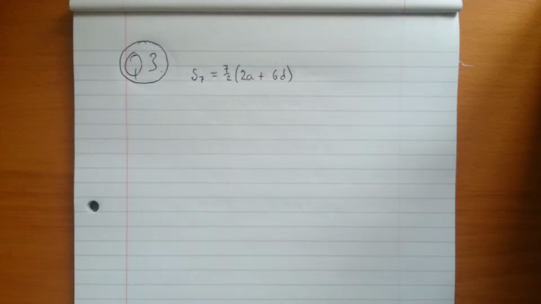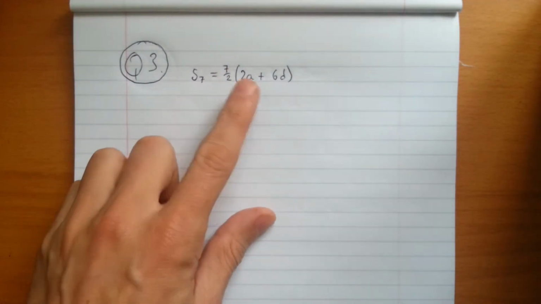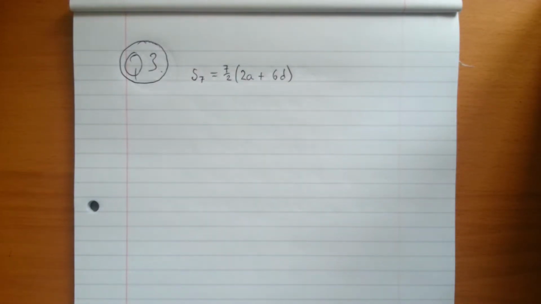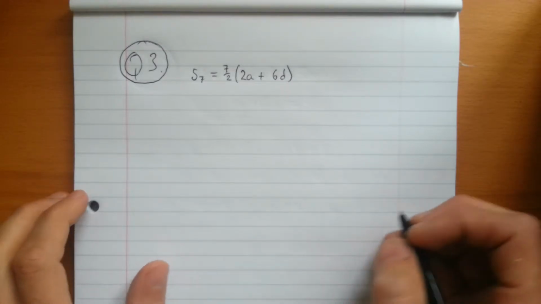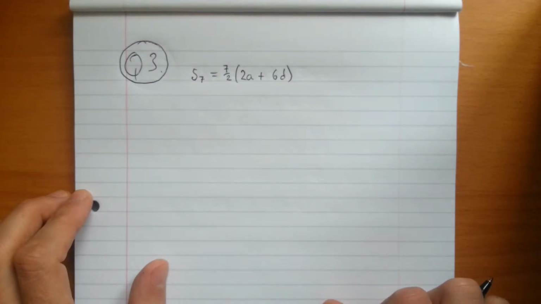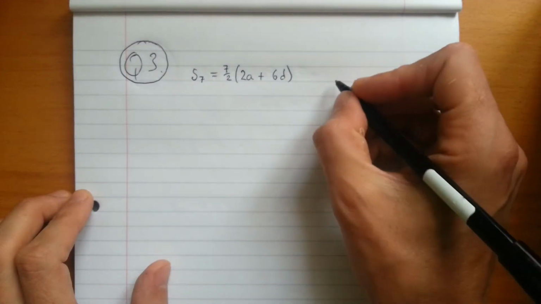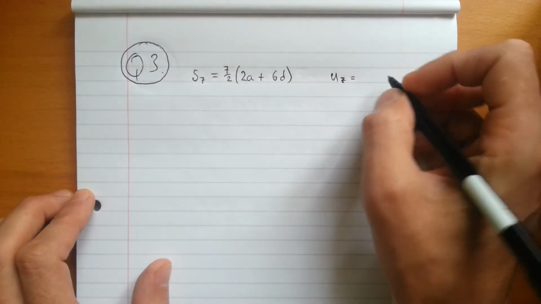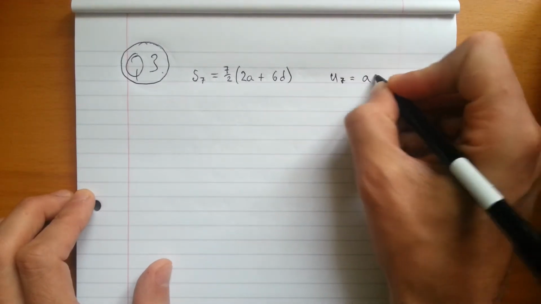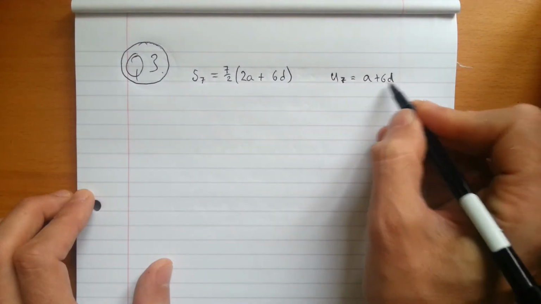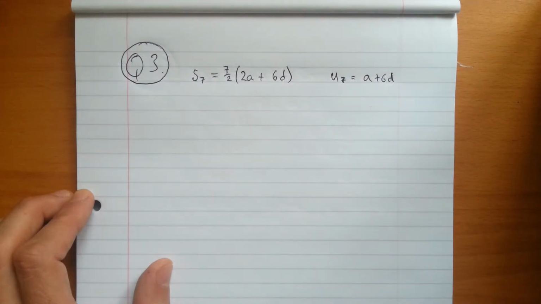Okay, we've got a lot of unknowns there. That's an unknown, the first term's an unknown, and the common difference is an unknown. So there's not much we can do with that on its own. But we also know that this is equal to 5 times the 7th term. Now the 7th term, U7, will be equal to just a plus 6d. I hope you agree with that. That's because that's just a plus n minus 1 d, and n minus 1 is 6.